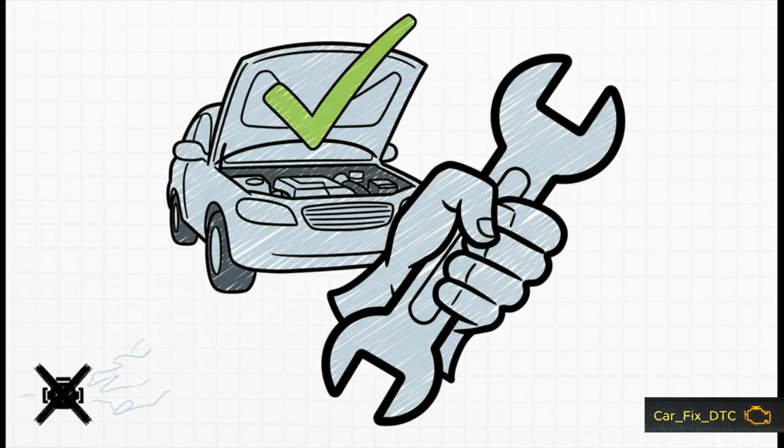So there you go. You've got the knowledge now that P0100 code can feel like a real pain. But now you see, if you just follow a logical process, you can absolutely track down what's wrong. You know what to do. Now you can go out there and solve that code.